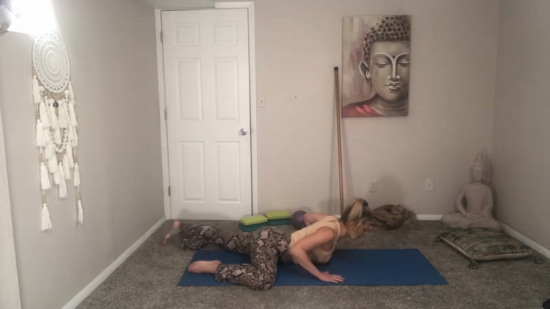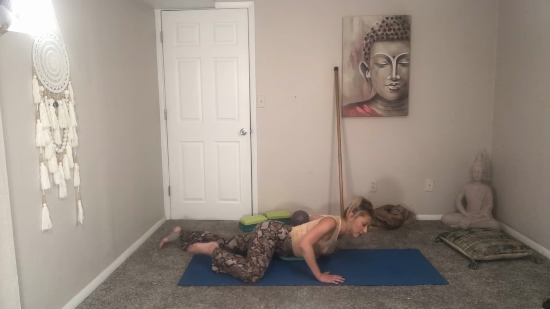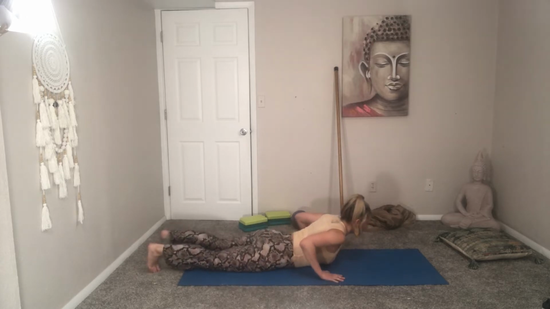Good, go ahead and release it. Bring your left leg or your right leg back in, tuck your toes, and press back up. Oh yeah. And now we can come to stand if you want. And just let yourself be in your body, noticing any subtle shifts that you've created. Closing your eyes for a moment to really just be in body.